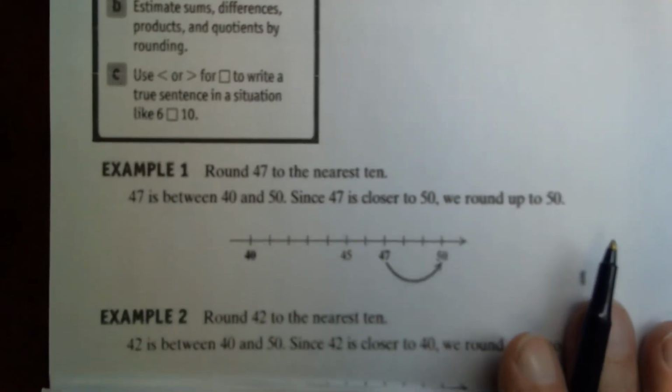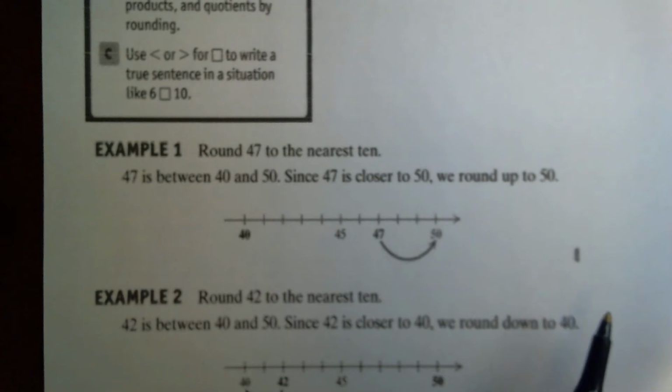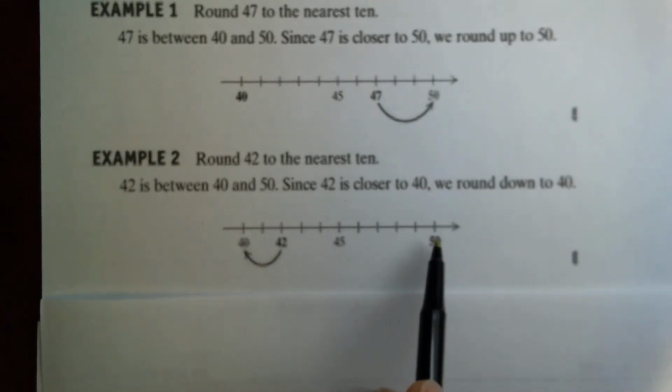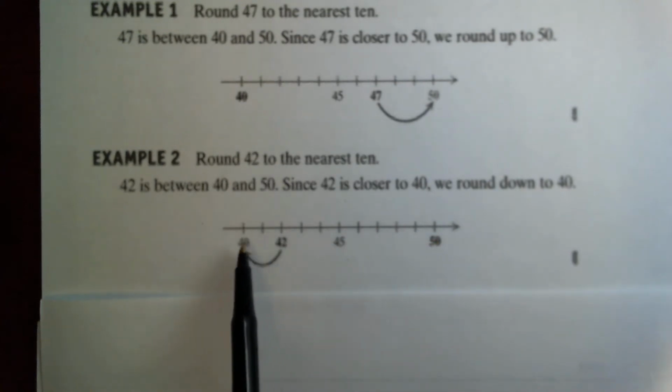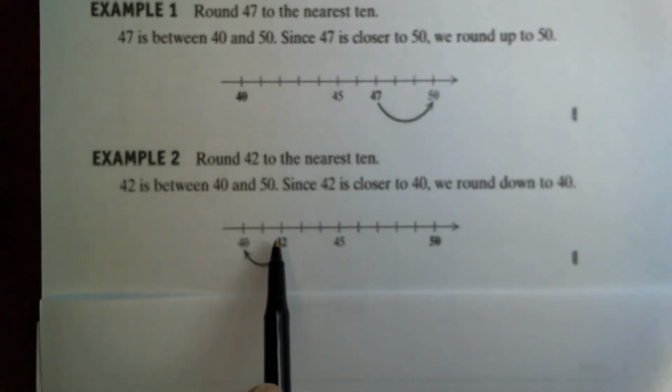Similarly, example number 2, round 42 to the nearest 10. Again, 42 is between 40 and 50, but since 42 is closer to 40, we round down to 40. So for the future examples, we don't necessarily look at a number line, but it's always a good idea to keep that in mind, what it looks like. So if you're in doubt, draw a number line, put the numbers in between where you're supposed to round, and then see to which number it is closer.